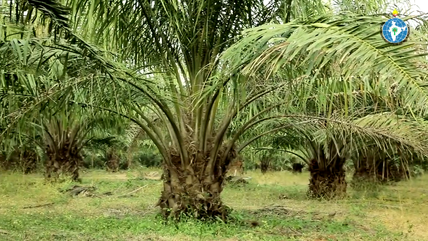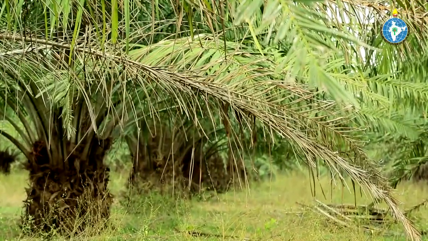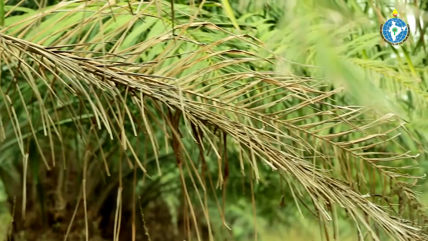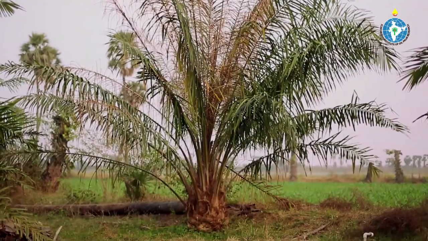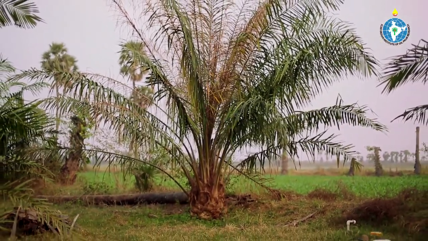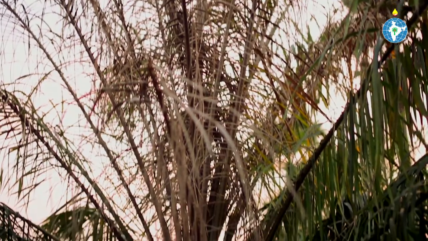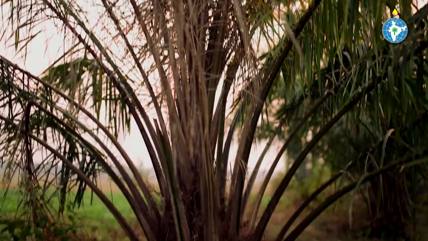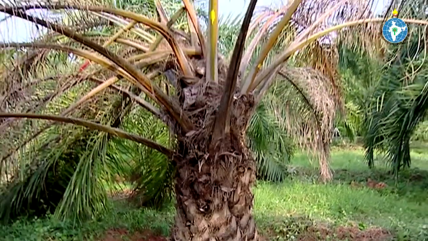Stem wet rot infestation is seen as a chocolate brown discoloration of the leaflets of the outer whorl of the leaves, followed by necrosis, which is the first symptom on the crown. Necrosis progresses towards the inner whorl of the leaves and results in death of the palm.